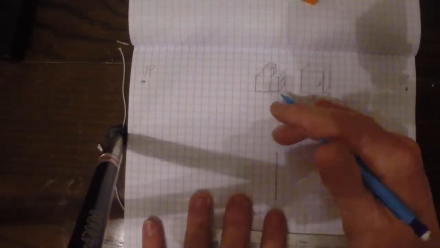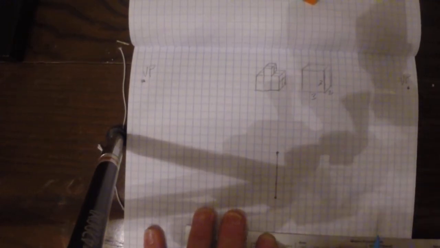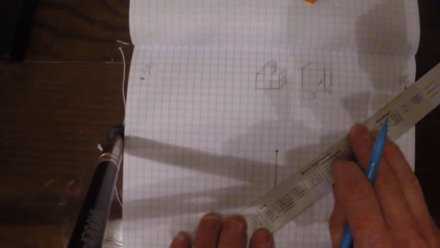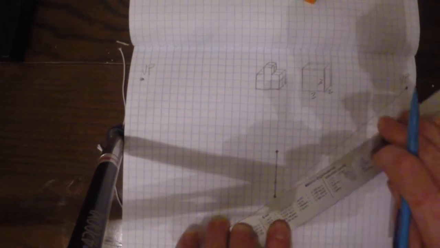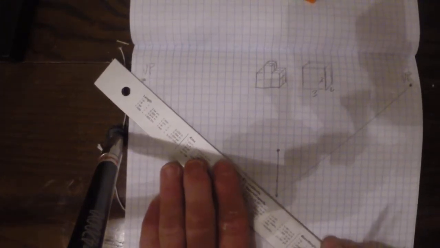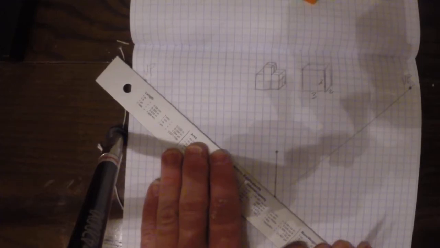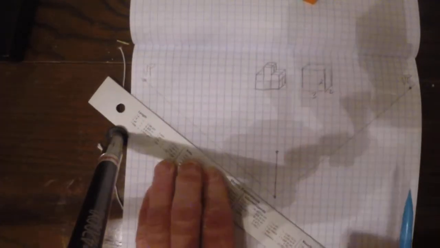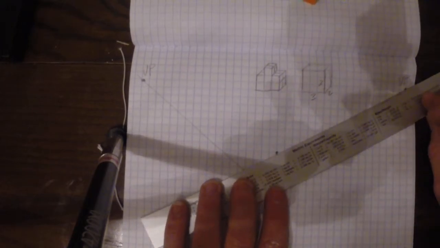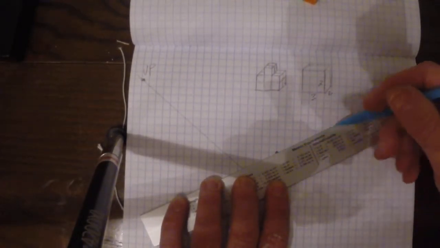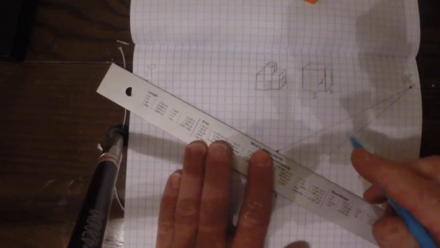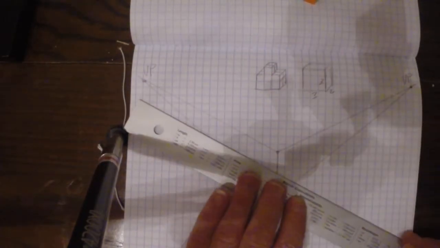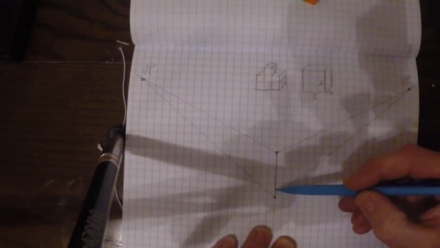And then I'm going to go back from this point and this point. I'm going to go back to the vanishing point on both sides. So for example, I'll draw a light line here, and I'll draw a light line to this side. And then I'll do the same for this point. So I have the 3 up.